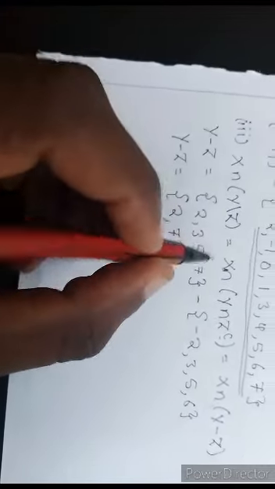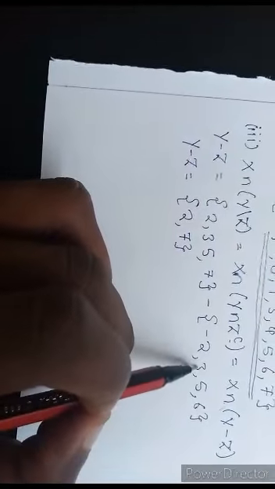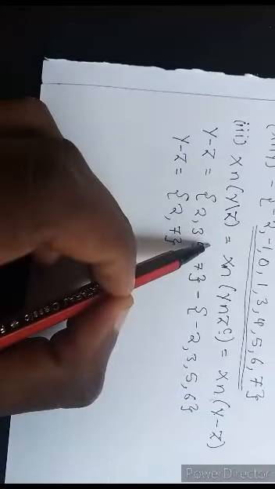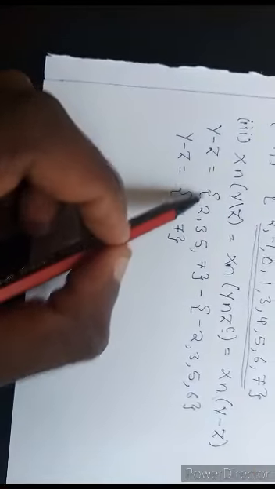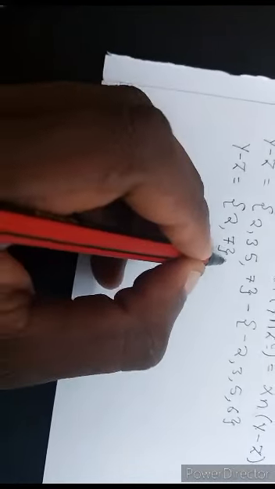What have I done? They want me to subtract z from y, so the elements which are in z, I remove them from here, and then I remain with 2 and 7. Now I have to intersect this.